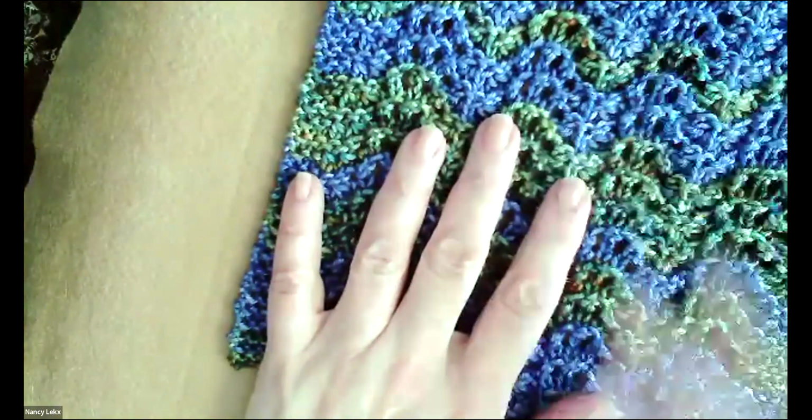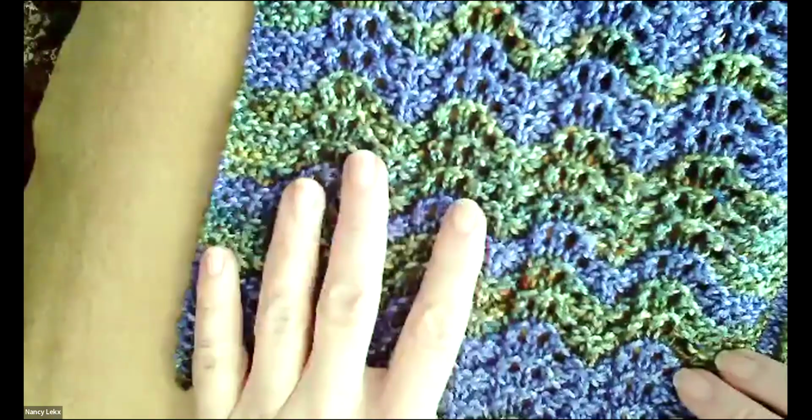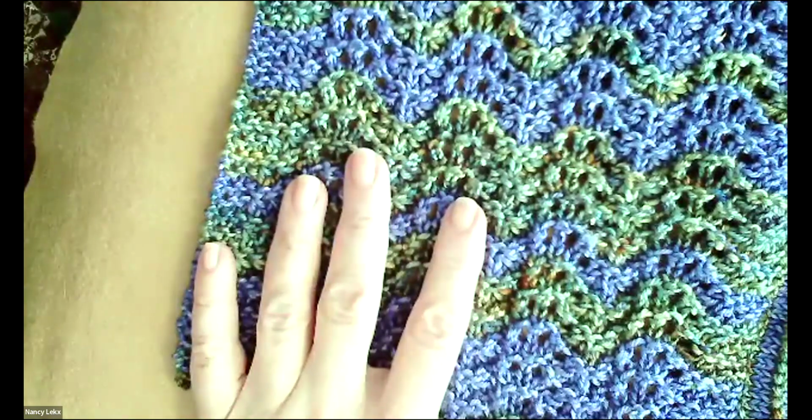I did a lot of swatching with different stitch patterns, and I decided I would use a ripple stitch. But let's just switch cameras for a second. So the cowl that's behind me, that's the one I talked about at the last Fibre Love Affair. And we had a lesson on mosaic knitting. That's the shape I was doing.